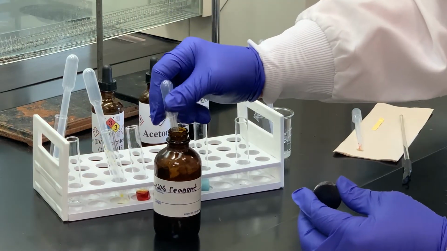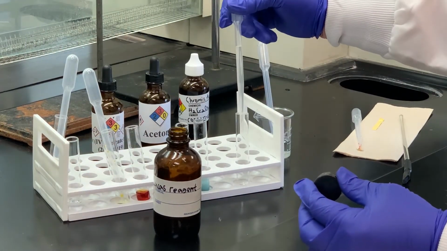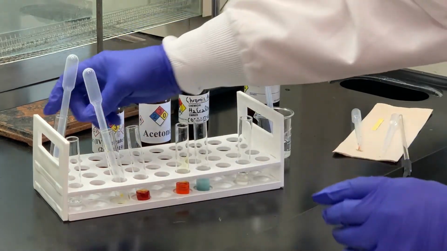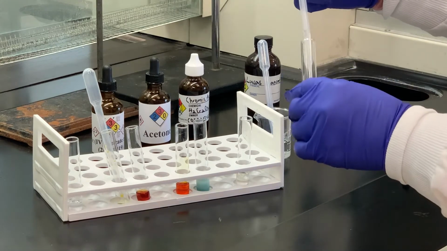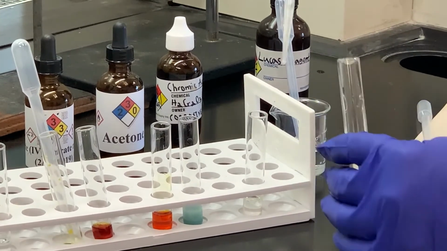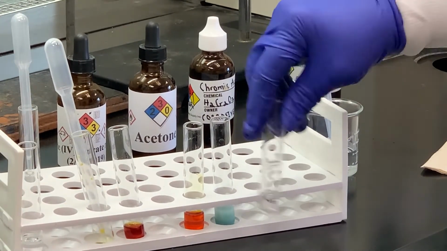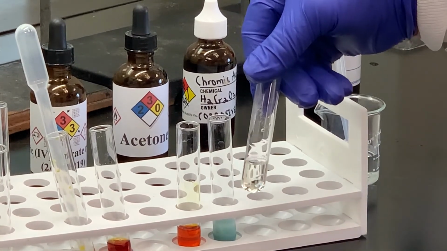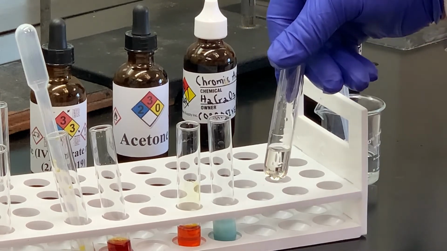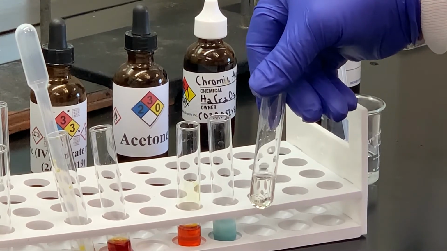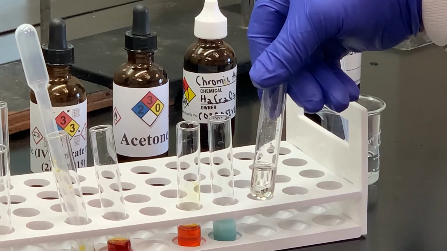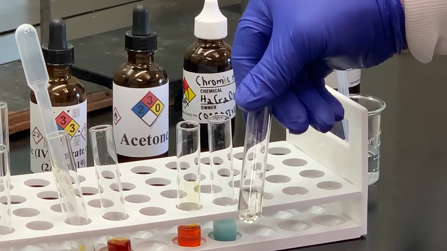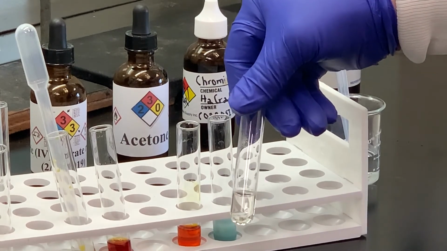I added a couple mils of the Lucas reagent to a test tube, and then to that I'm going to add a few drops of my unknown. And as you can tell, there's no turbidity. Remember, the Lucas test can help distinguish between primary, secondary, tertiary alcohols. If it is a tertiary alcohol, we should have seen turbidity instantaneously, cloudiness. There's no cloudiness within that.